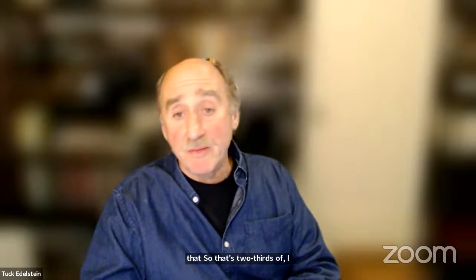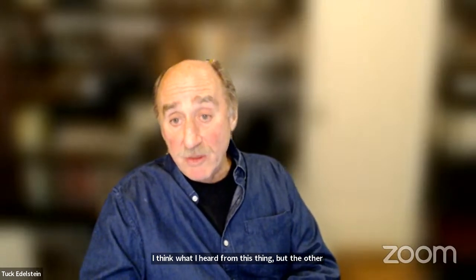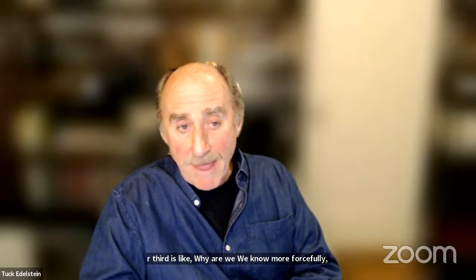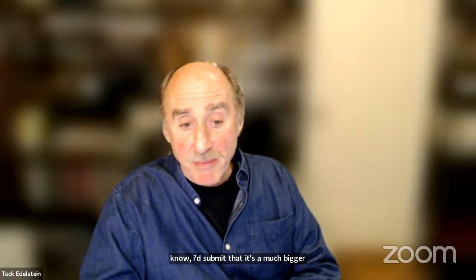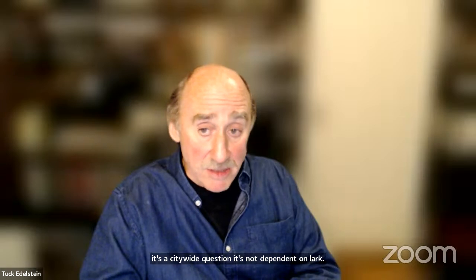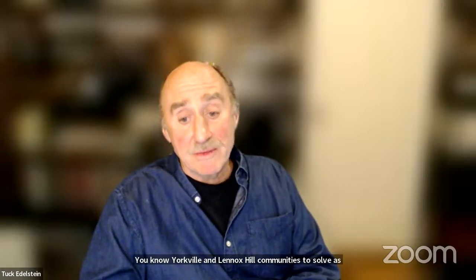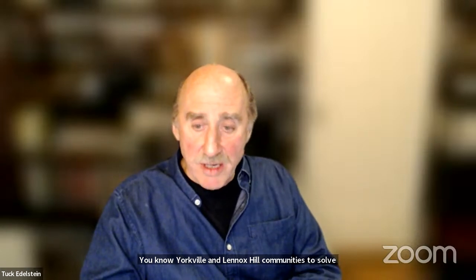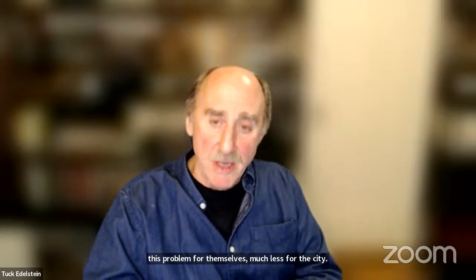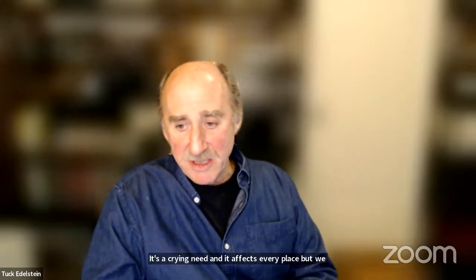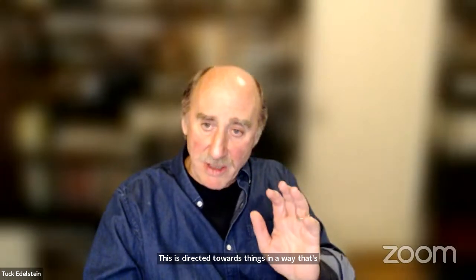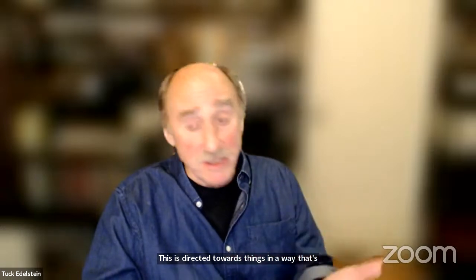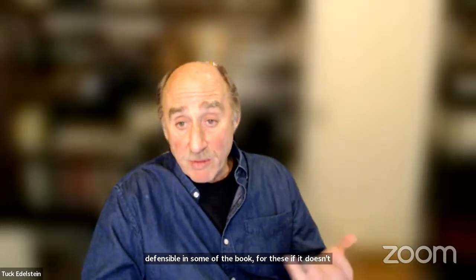But the other third is, why aren't we more forcefully pursuing affordable housing legislation and programs? And I'd submit that it's a much bigger question. It's a citywide question. It's not dependent on the Yorkville and Lenox Hill communities to solve this problem for themselves, much less for the city. It's a crying need, and it affects every place. But we can't solve every problem through this legislation. And this is directed towards specific things in a way that's defensible and solvable for these. It doesn't mean we can't support other legislation to have other affordable housing provisions in the Upper East Side as well as everywhere else.